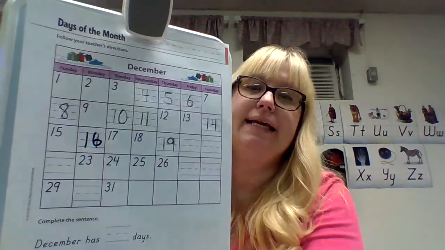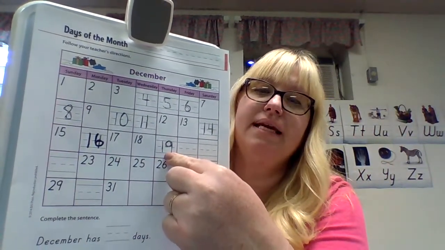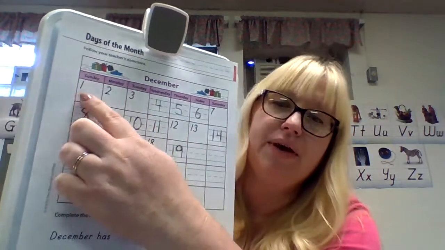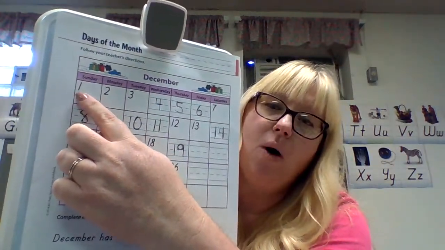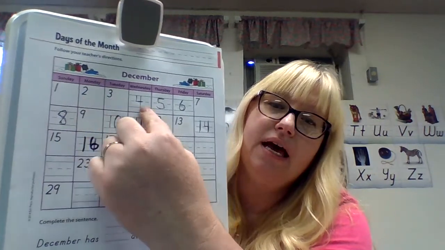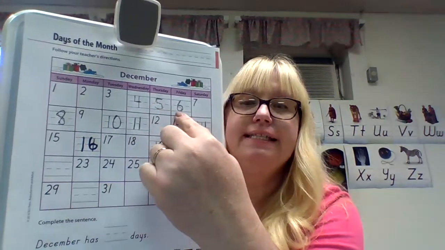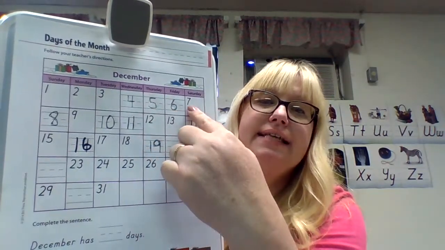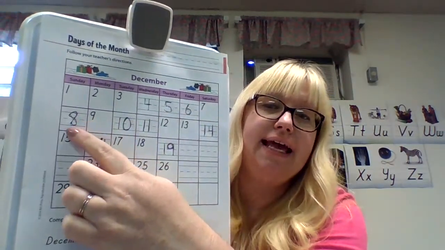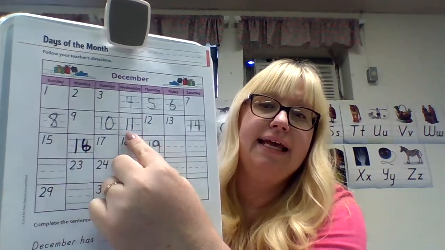Okay, so hopefully you can see that 19 here, 1, 9. Let's go back to the beginning, start with 1. This will help you with your counting. Ready? 1, 2, 3, 4, 5, 6, 7, 8, 9, 10.